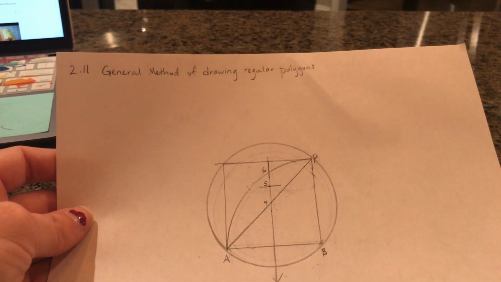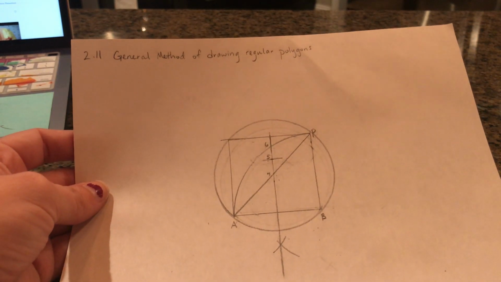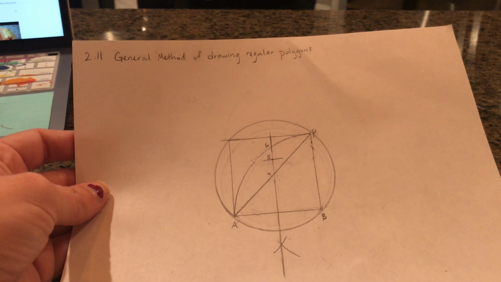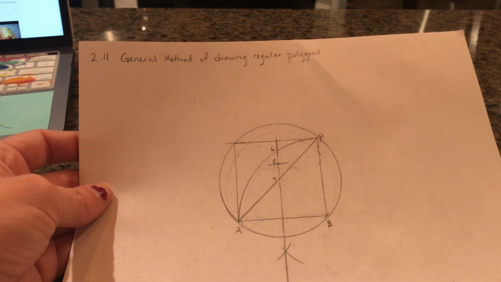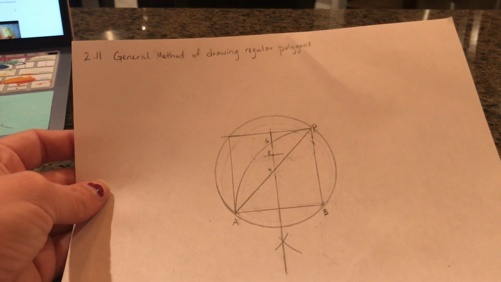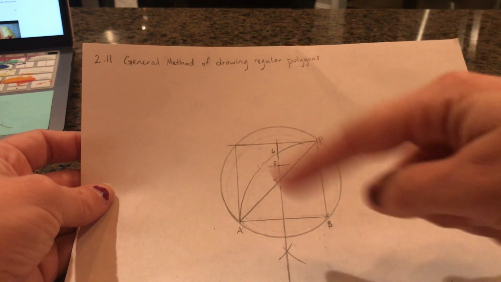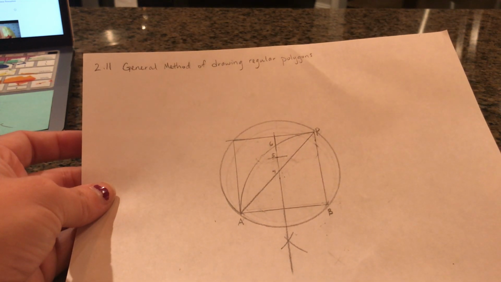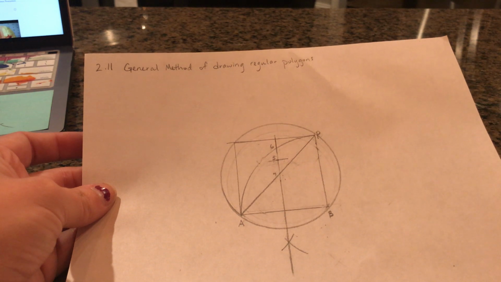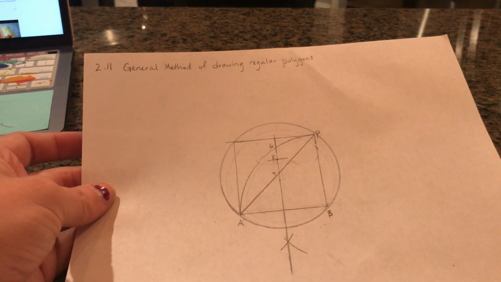Lesson 2.11, general method of drawing regular polygons. So this will work for square, pentagon, hexagon, heptagon, octagon. Okay, first we will do square like this sample. It's many steps, but after you can find the steps, you can do any shape.